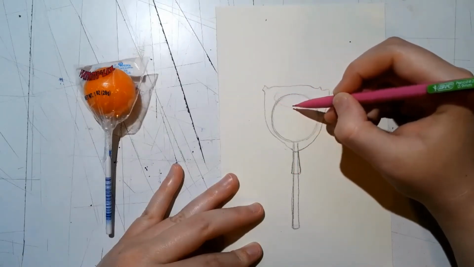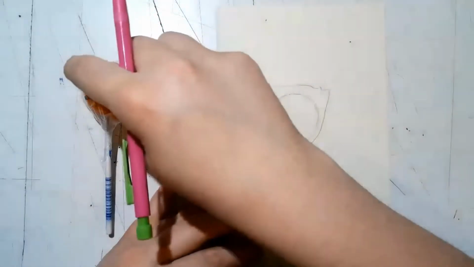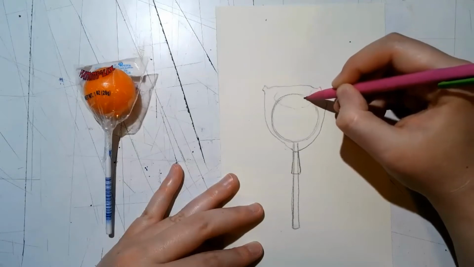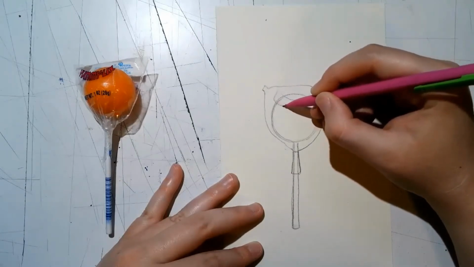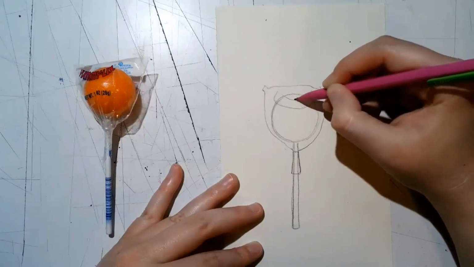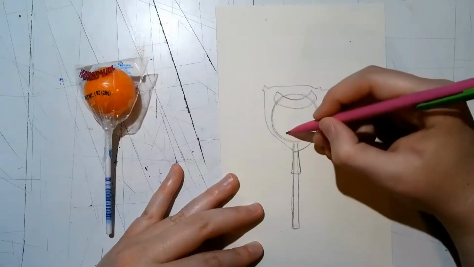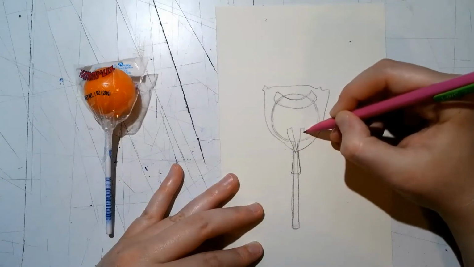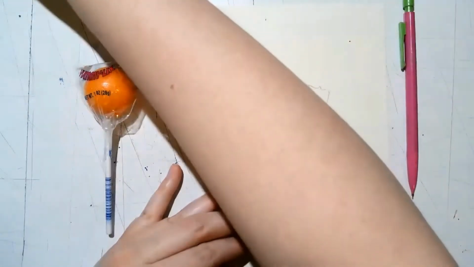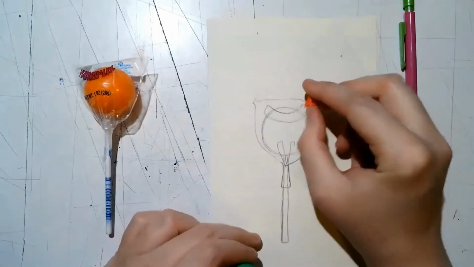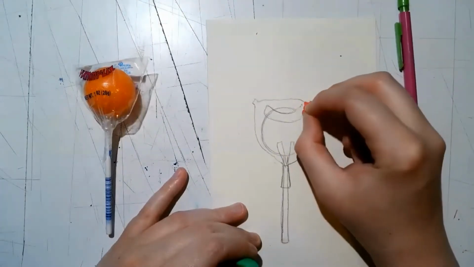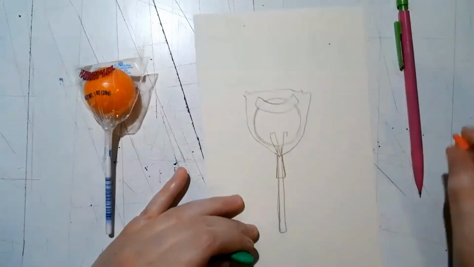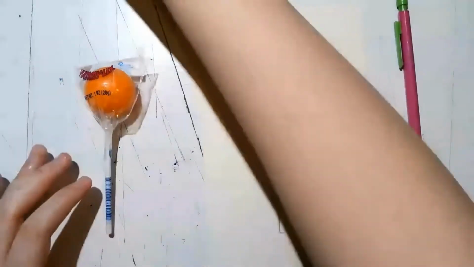There's kind of a logo here. Now I'm not going to write that out, but I am going to make sure that there's a red bar right here on the sucker. All right. Erase some extra things that I don't need. All right. So very simple.